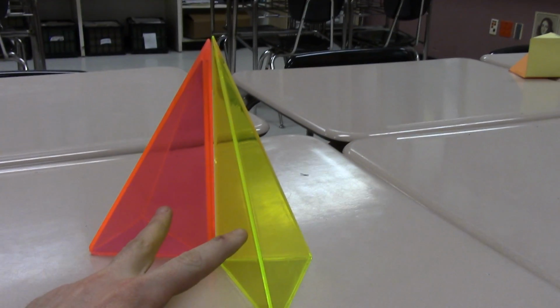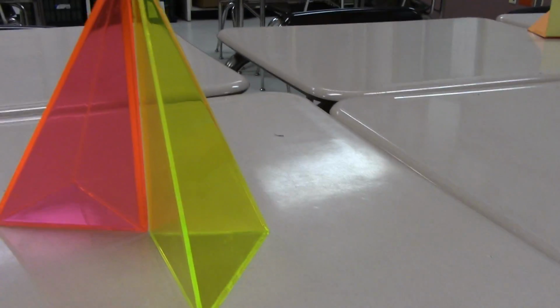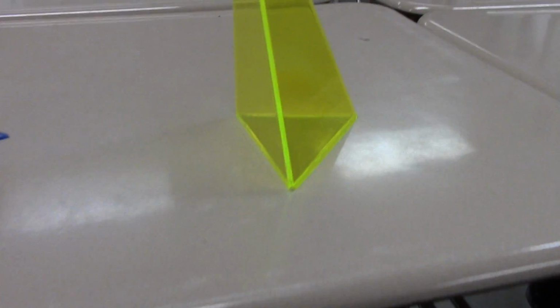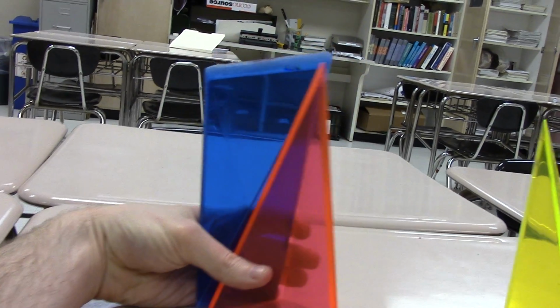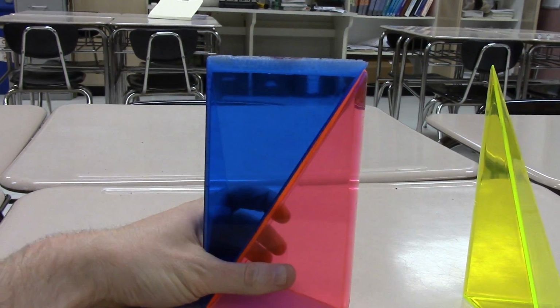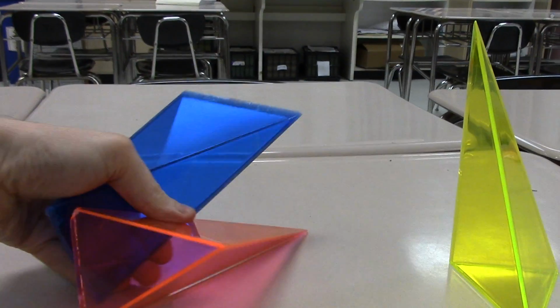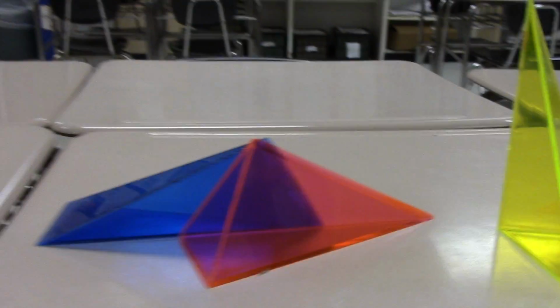So what we have now is that the pink and the yellow pyramids have the same volume. Well, what about this strange blue one? Well, since they all fit together, it also shares a face with one of the other pyramids, and you can sort of see that there. And so these two have the same base, and if we put them on the ground, we can see that they also have the same height.